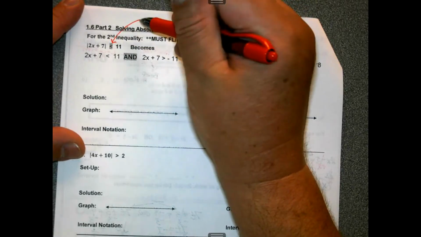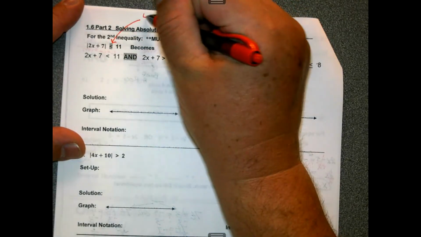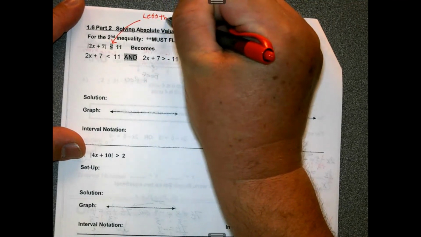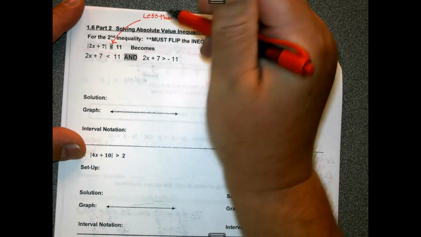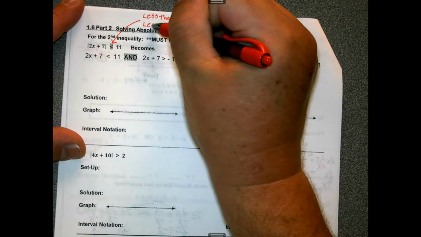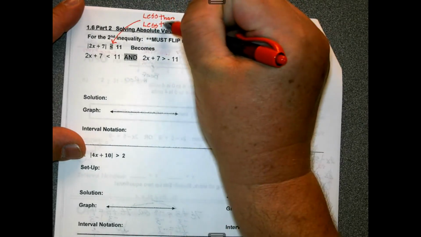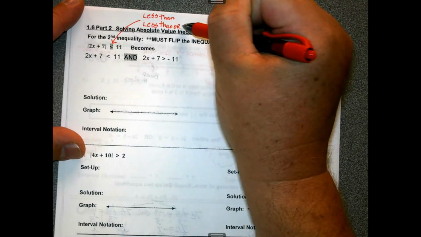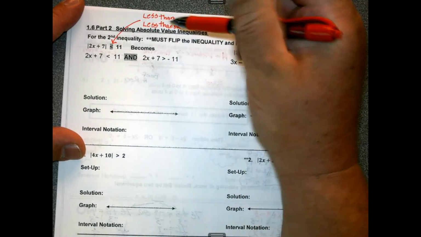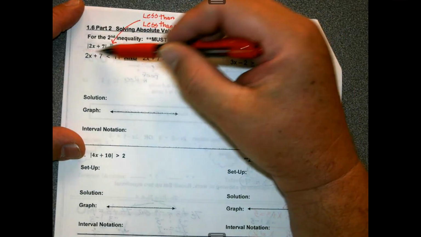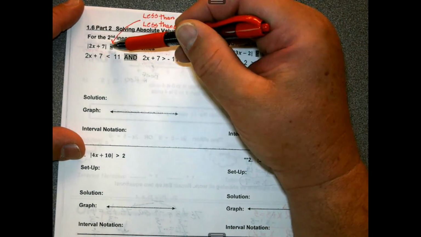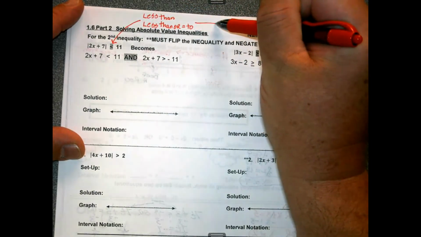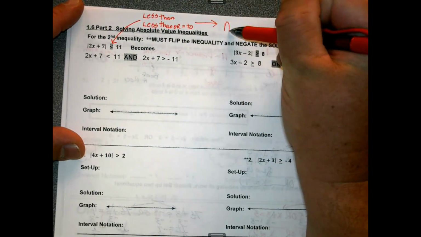In this case, I have a less than sign, right? And this goes true for less than signs and less than or equal to signs. When I have the absolute value isolated and I have a less than or equal to sign, I have an "and" statement.